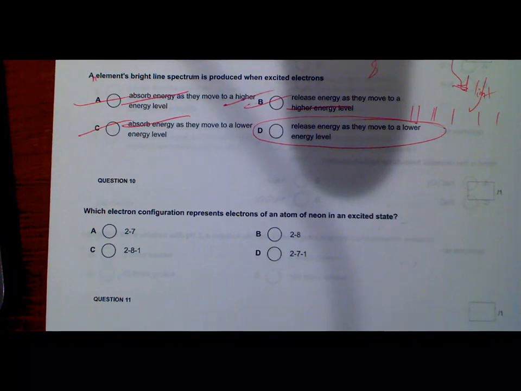Which electron configuration represents electrons of an atom of neon in an excited state? Same idea, these last three questions. Excited state is where you gain extra energy and jump to a new ring. You're not gaining and losing electrons, you're not getting a charge. It's just your electrons are moving out of order, they're kind of cutting in line and going somewhere where they're not typically found. This tells us it's going to be neon in an excited state.